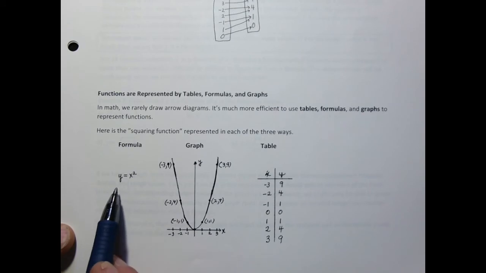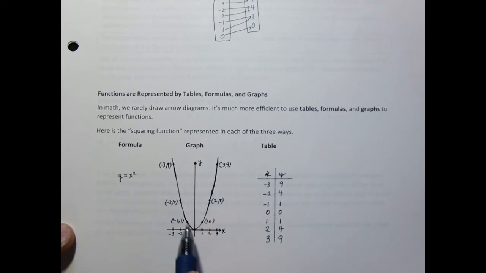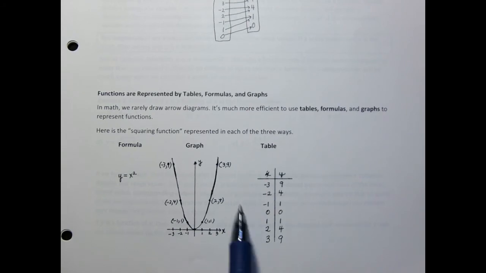And you've probably seen the formula y equals x squared. That's the formula for the squaring function. You've probably seen the graph of the squaring function before. That's a very famous shaped curve called a parabola. And then here's a table of values written in a more traditional way for the squaring function. Often in a table we put the x values in order, right? And notice that we often use x to represent the input and y to represent the output.